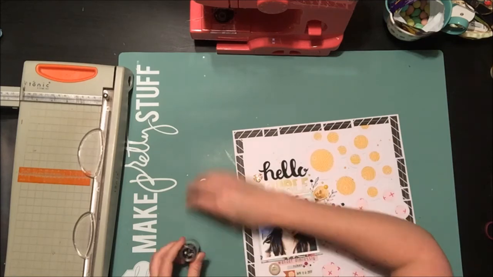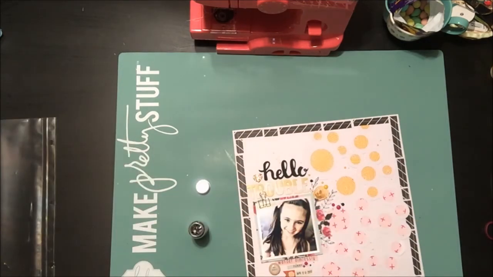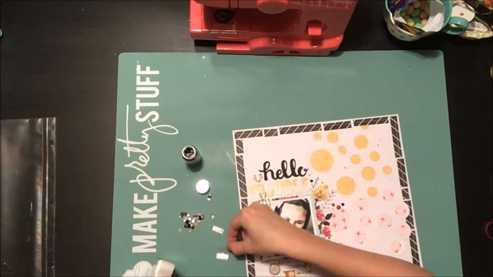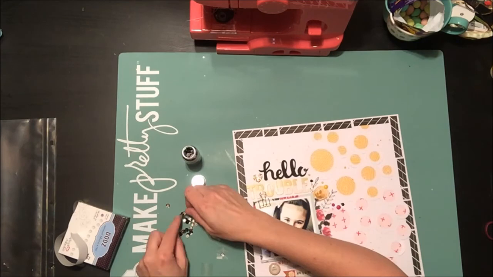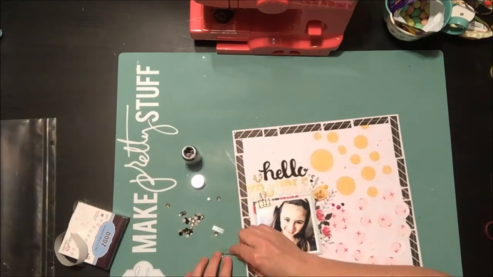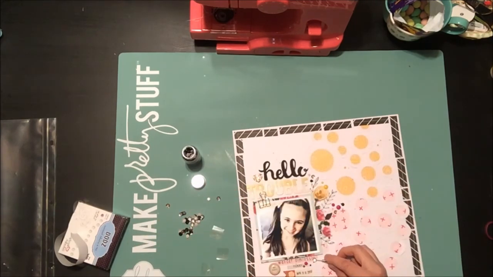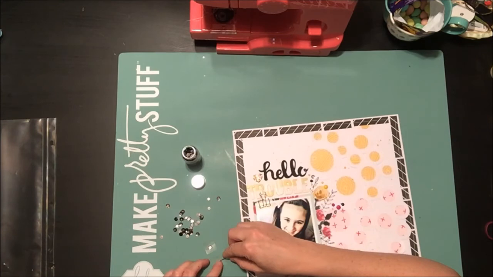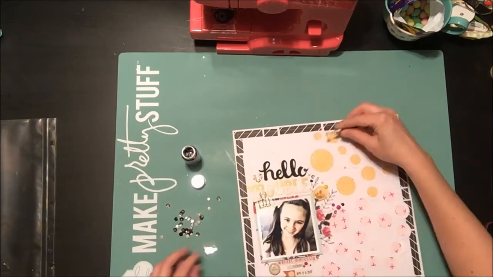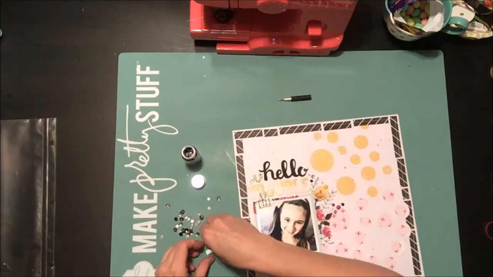And then I decided to grab this container of Doodlebug sequins. It's the Beetle Black, their black color, and it's a good mixture of black with a silver and a pewter kind of color. And so I'm just going to scatter those around, using glue dots to stick those down. I'm going to scatter that in and around my floral grouping as well as my title, just to finish everything off nice and pretty.